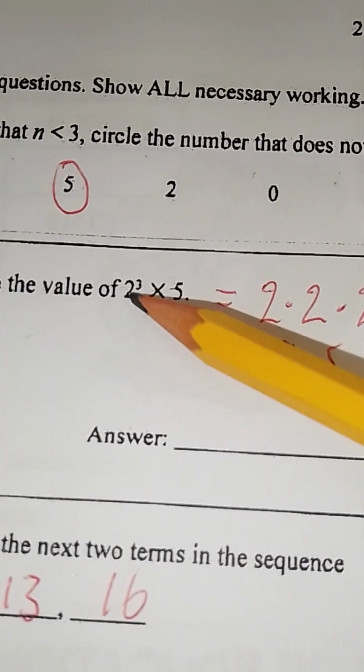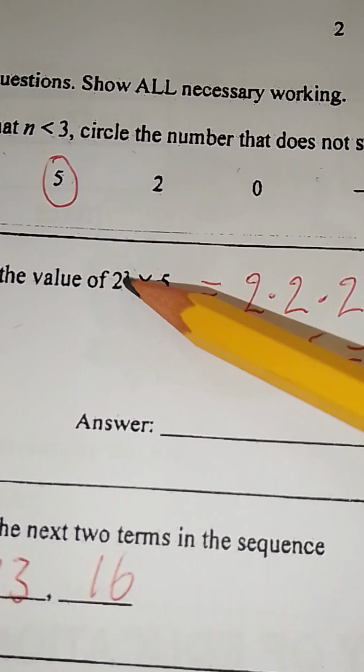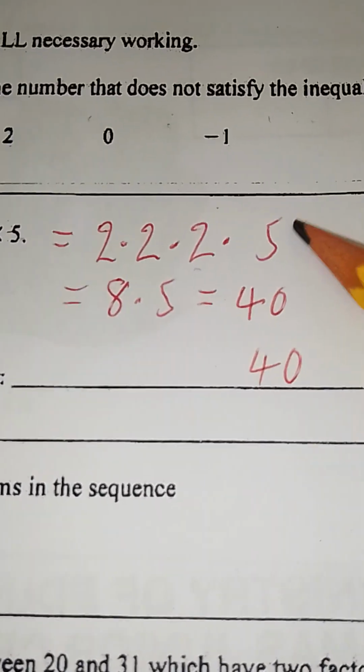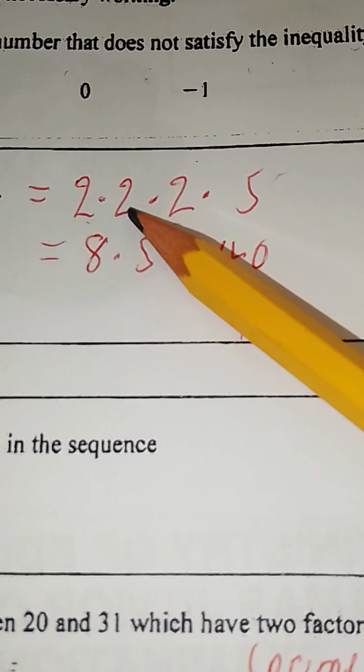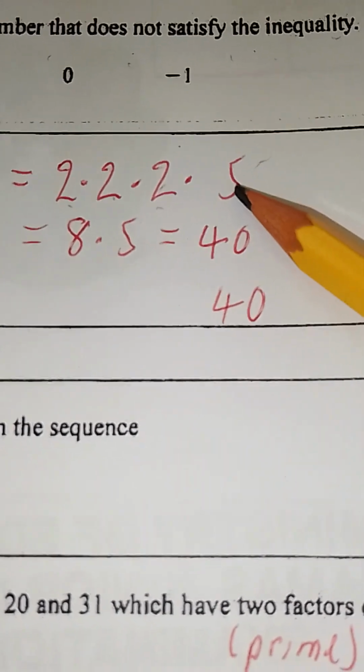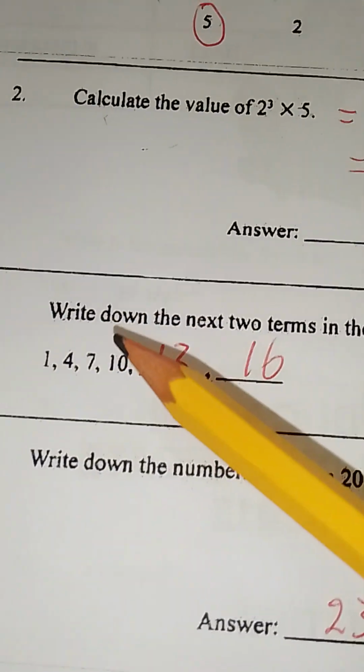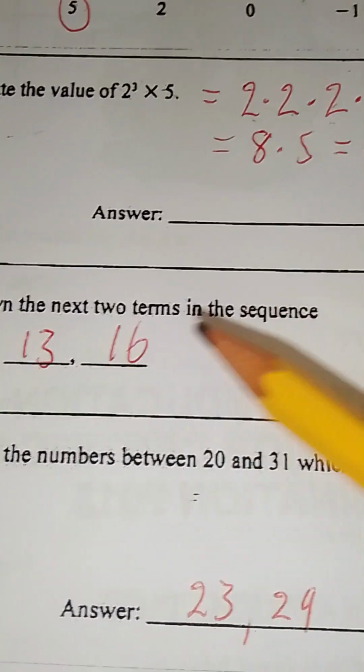Calculate the value of 2 to the power of 3 times 5. 2 to the power of 3 means 2 times 2 times 2 times 5. 2 times 2 is 4, times 2 is 8, times 5 is 40. Answer is 40.